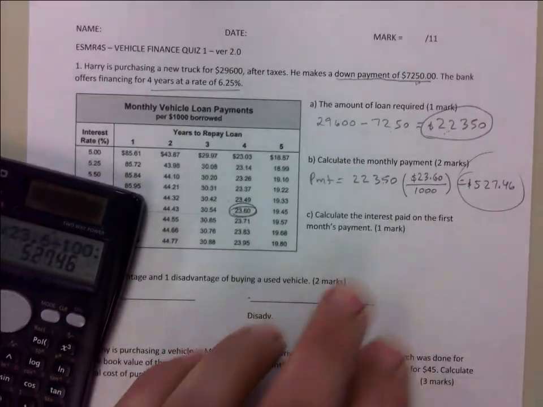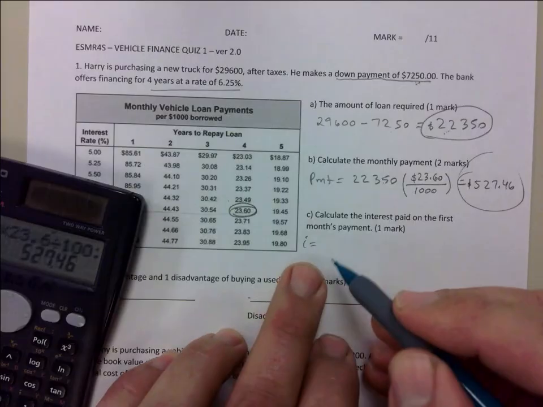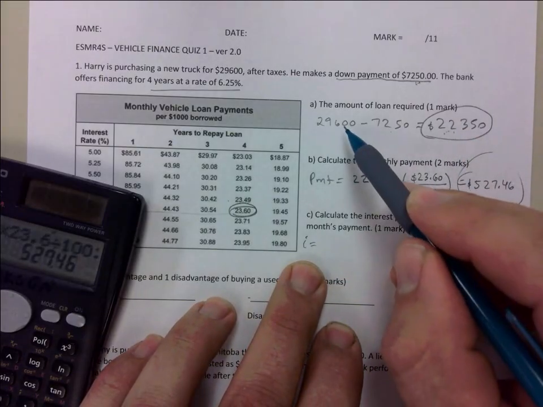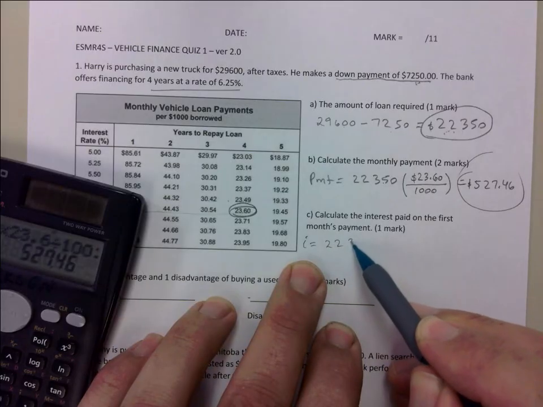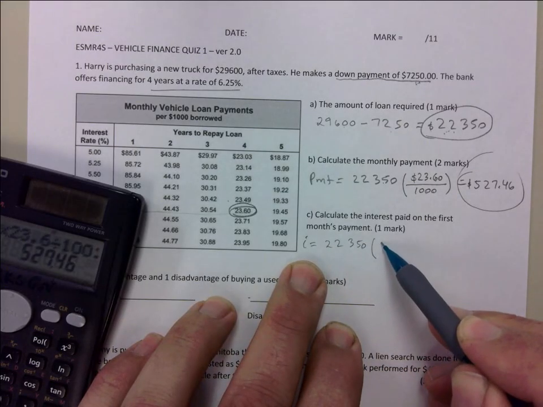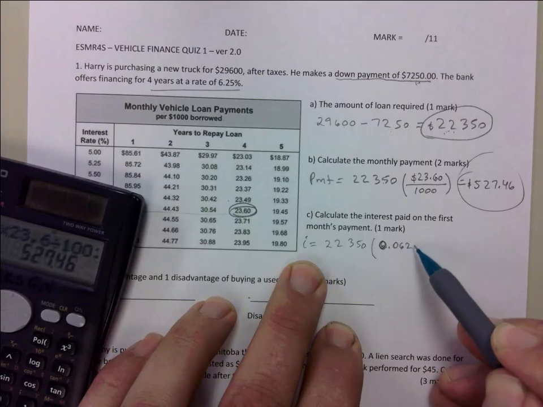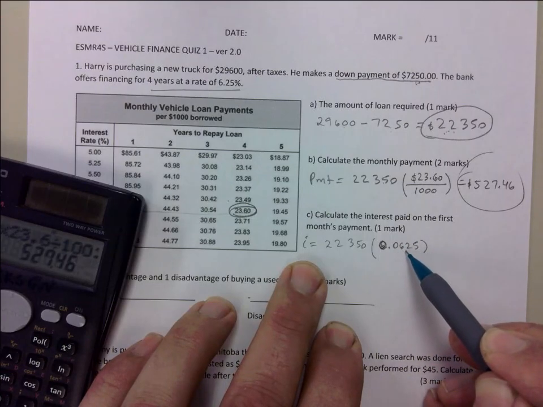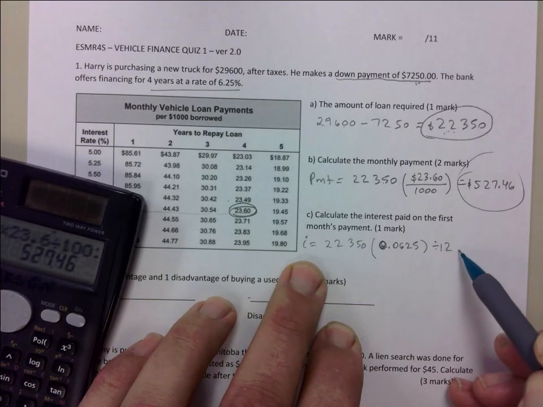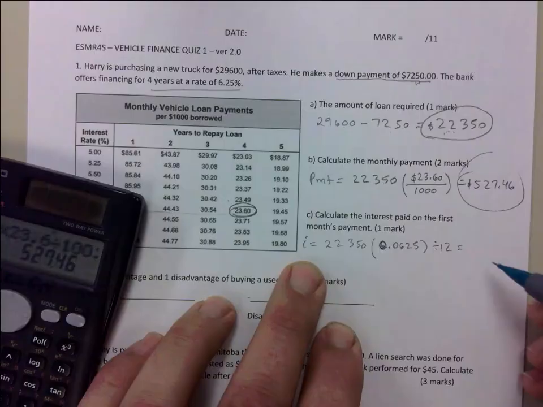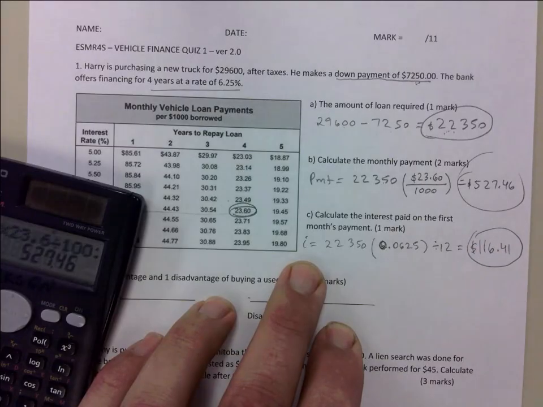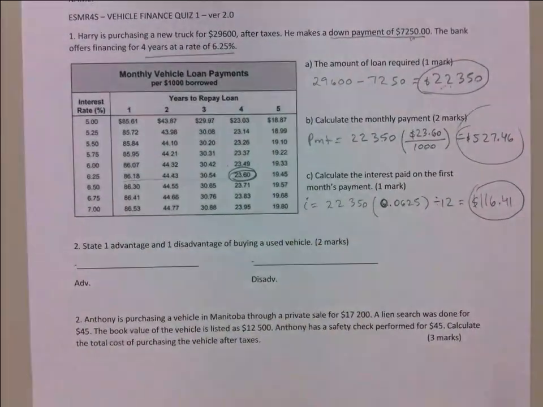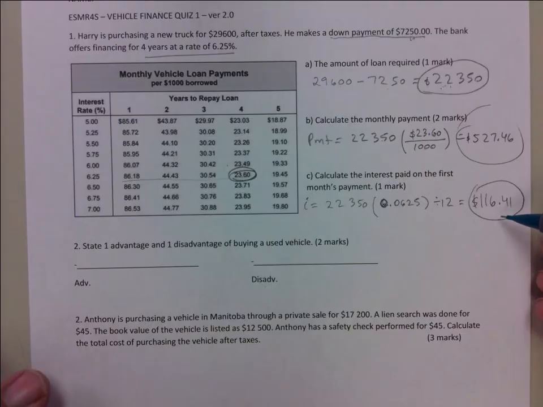The interest paid on the first month, if you do this one, folks, it is based on the loan, not the price of the car. So you take the loan, you multiply by the interest rate, divide it by 100. So I'm just going to do that right away. It's this, 0.0625, and divide that by 12. And you get 116.41. That's how much you pay in the very first month. Like if you do an amortization table, this will be the first month worth of interest, okay?